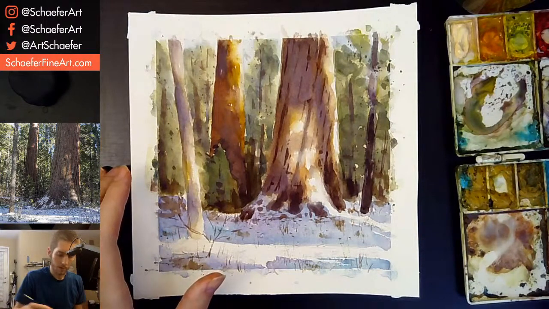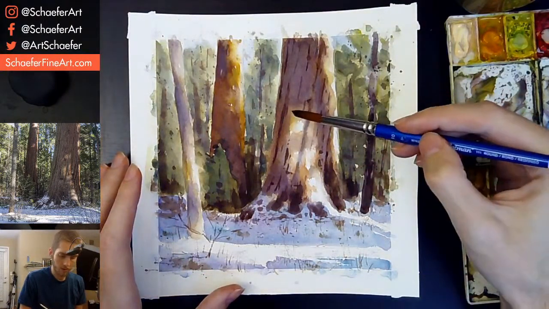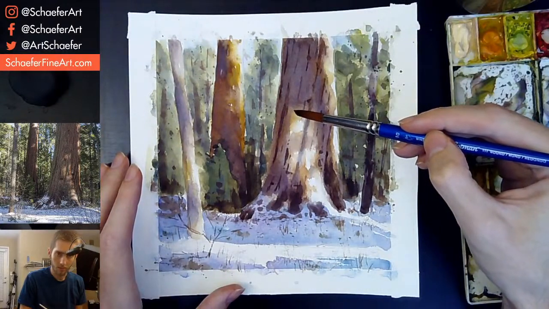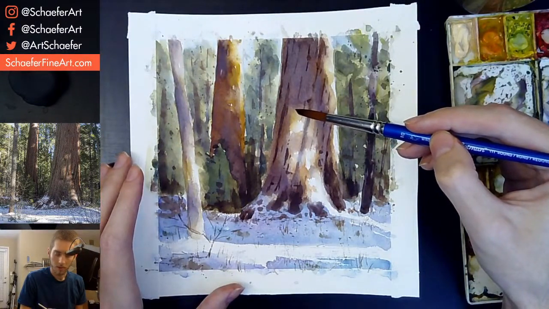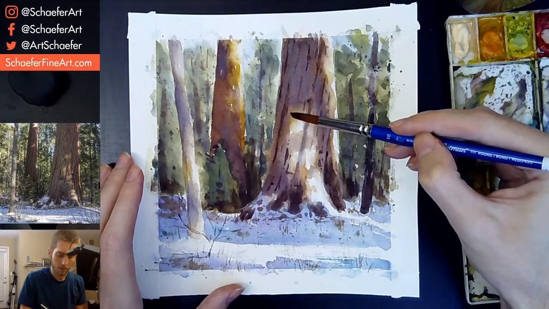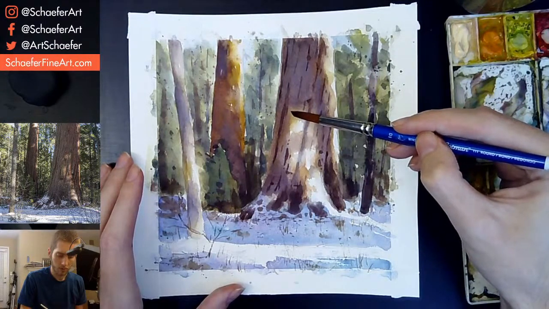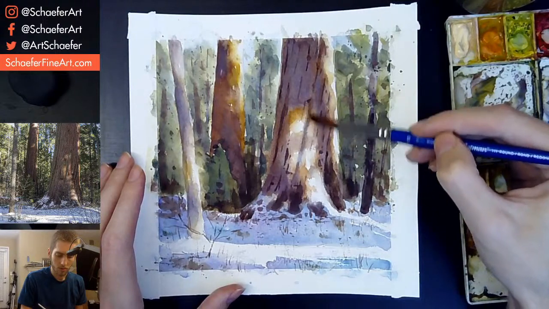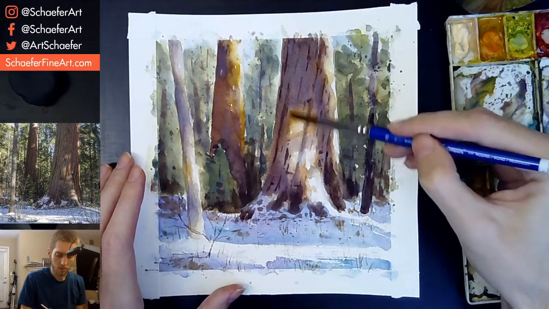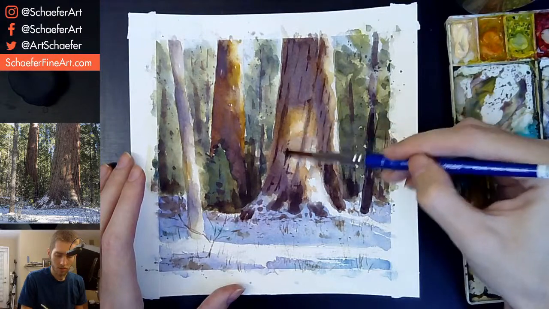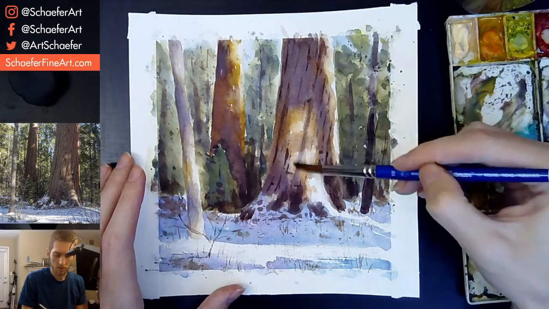We'll see what this does, because it needs something. It's not working. If it's not working, you gotta fix it, right? Should I do it? Oh, too late. I already did it.